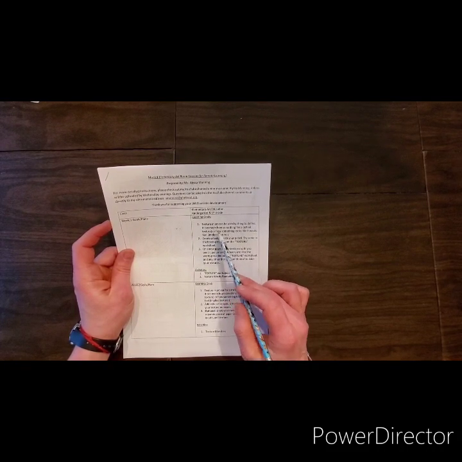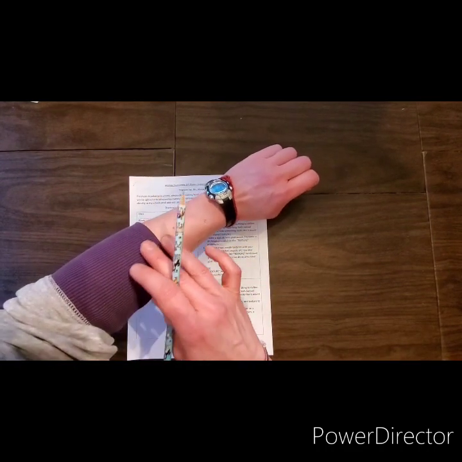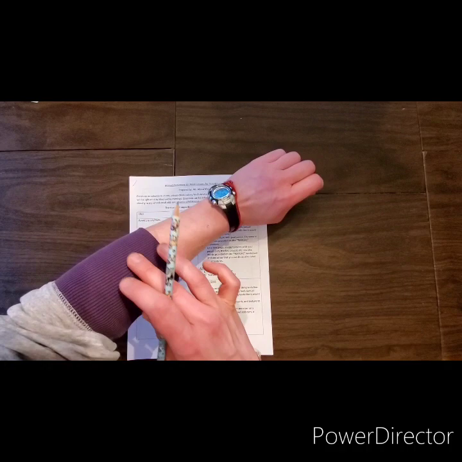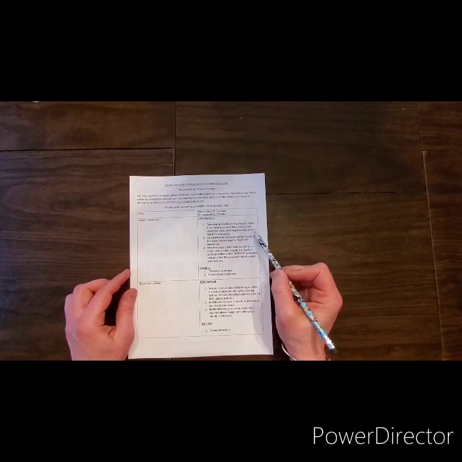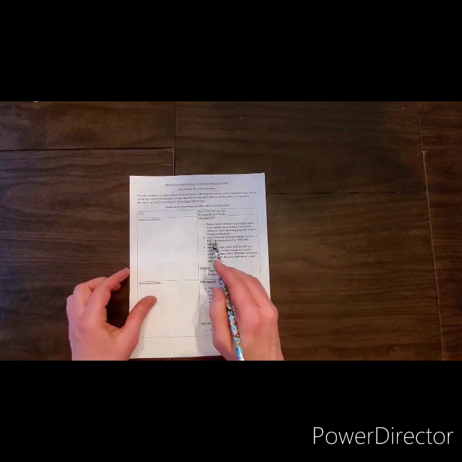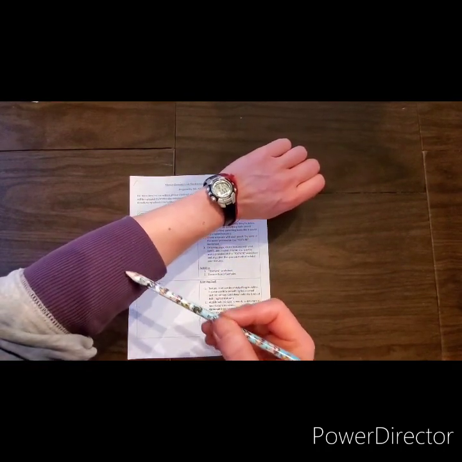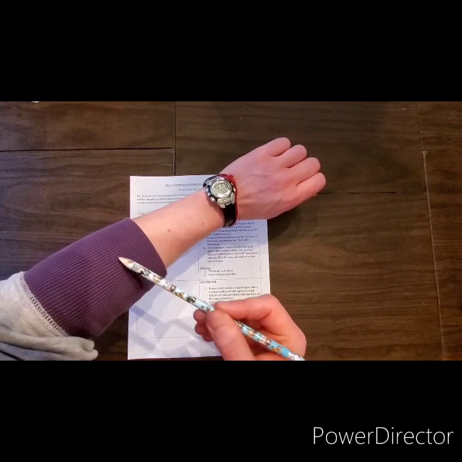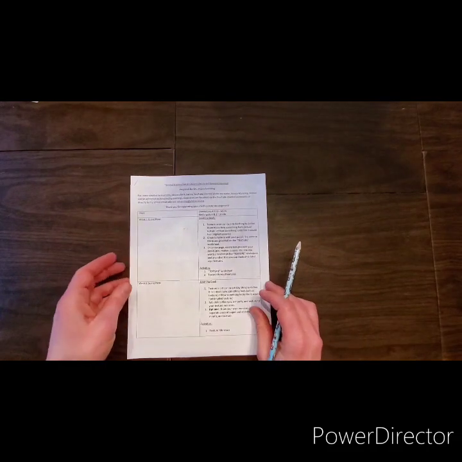So texture is how something feels, like my sweatshirt feels bumpy, or it can be how something looks like it would feel. That's implied texture. So without feeling my shirt, you can tell that it looks like it would feel bumpy.